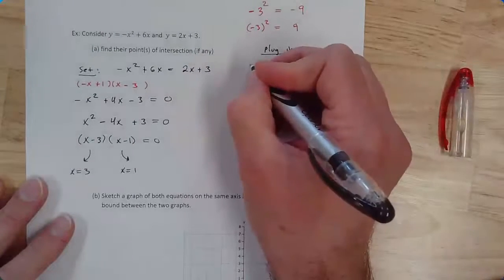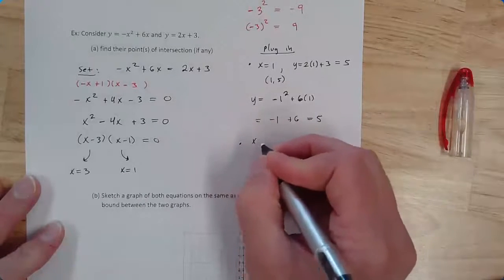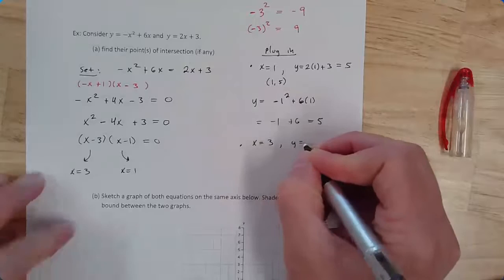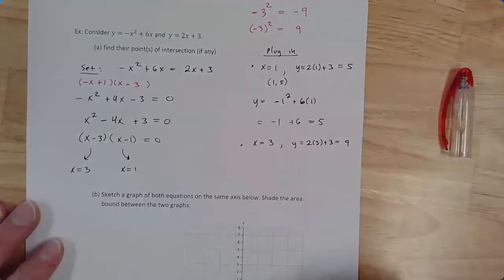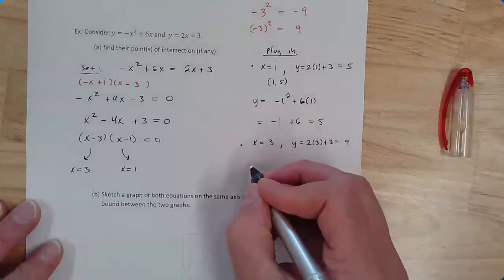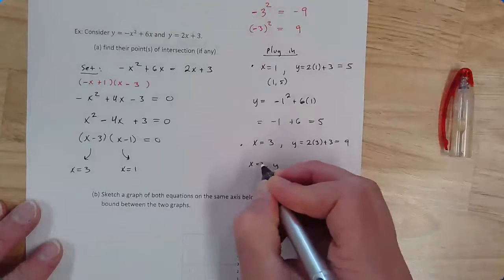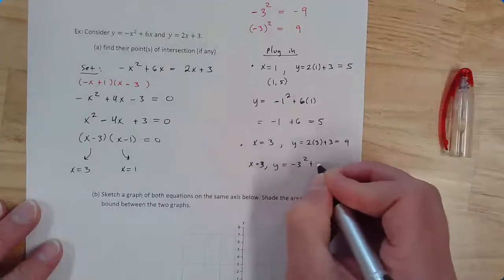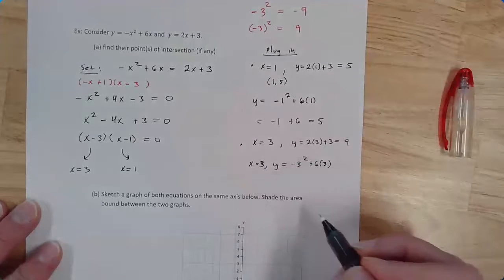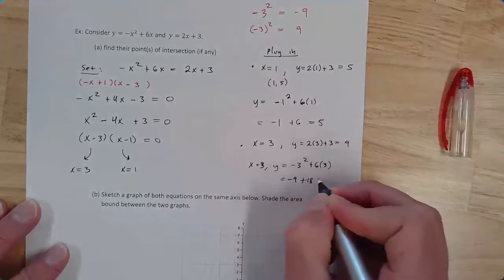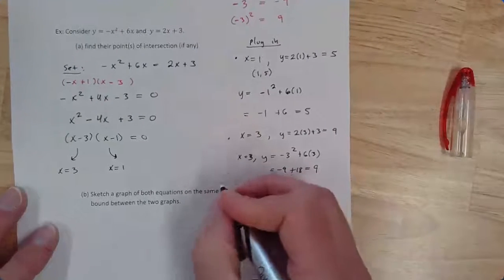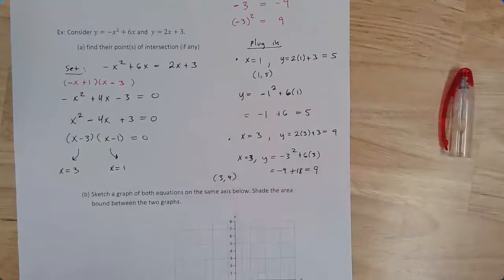And then for the other one, we had x equal to 3. I plug in x equal to 3 and get y equal to 2 times 3 plus 3, which is 6 plus 3, which is 9. Or I could have used the other equation: negative 3 squared plus 6 times 3. Again, I'm doing the squaring first and getting 9, and then it's negative 9. That's negative 9 plus 18, which is 9. So either way you slice it, you get 3 comma 9. You don't have to do it both ways when finding the y coordinate. I just wanted to show you that you really do get the same thing. If you use one equation to find it, you're good to go.